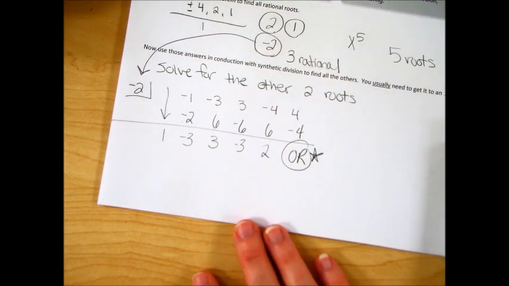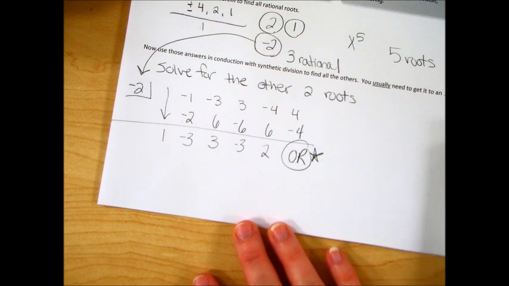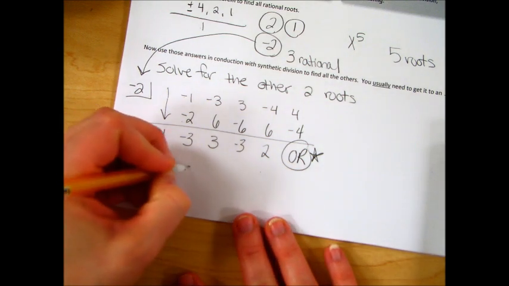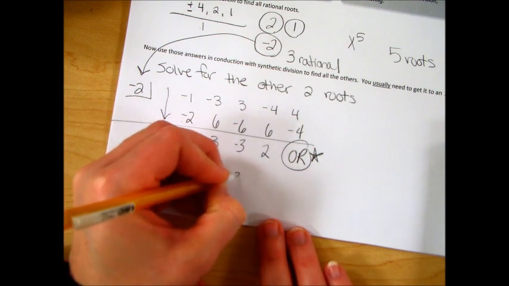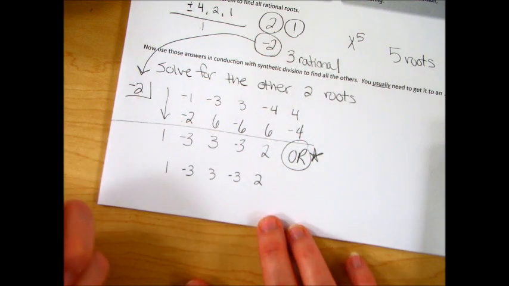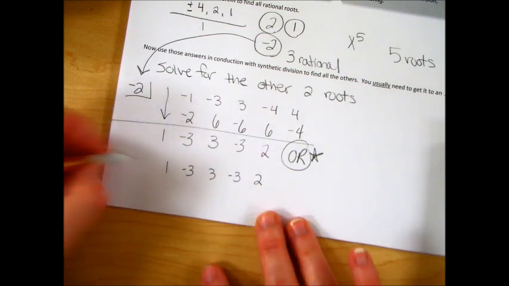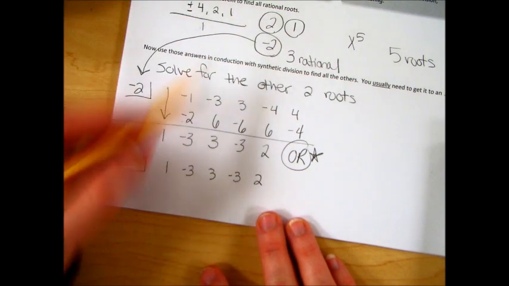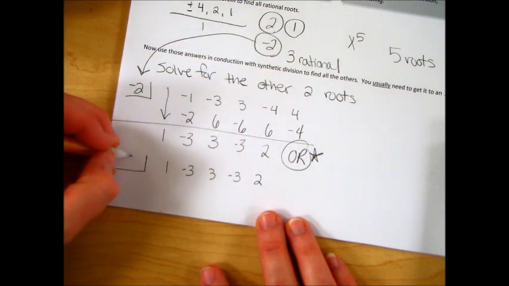All right. Now you have to do synthetic division again, but you're going to do it with your new numbers. So I guess I should probably write smaller. 1, negative 3, 3, negative 3, 2. I'm not actually going to even make an equation out of it. That would be a waste of my time. Just do synthetic division again with one of the other numbers we didn't use. So we already used negative 2. So this time, why don't we do positive 2?